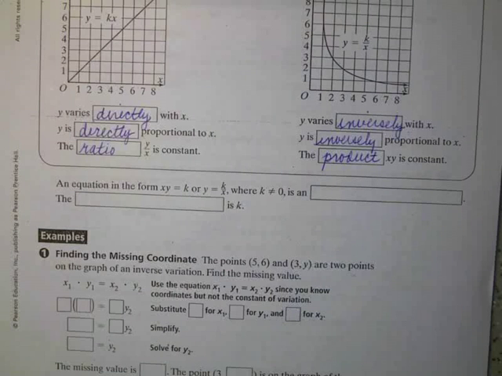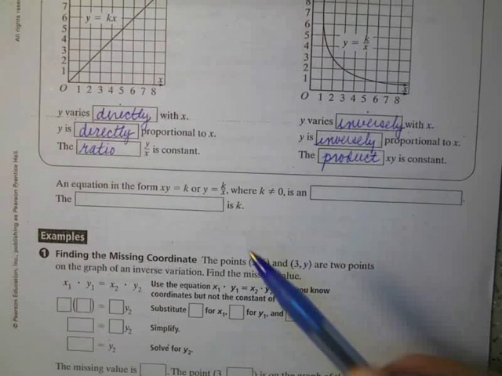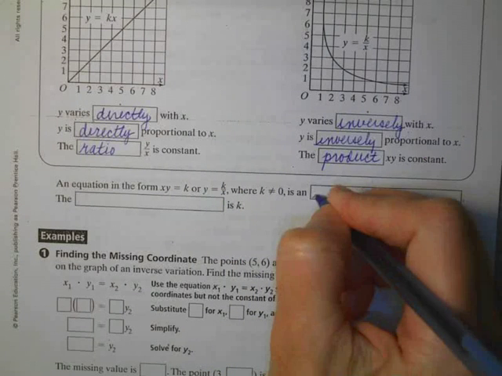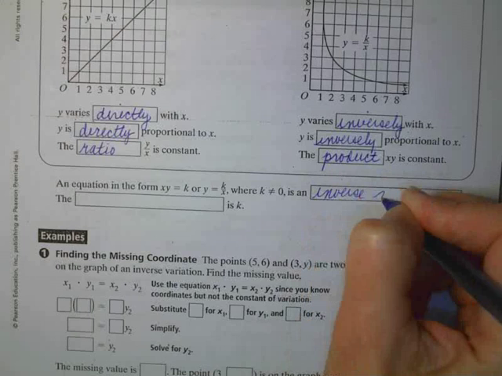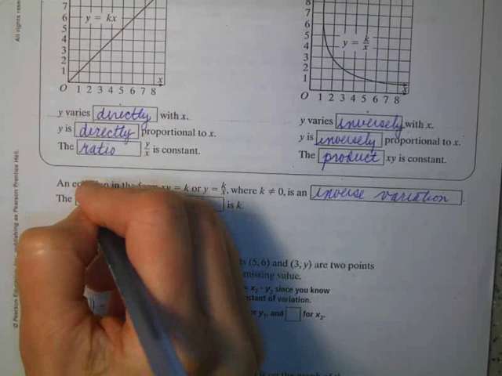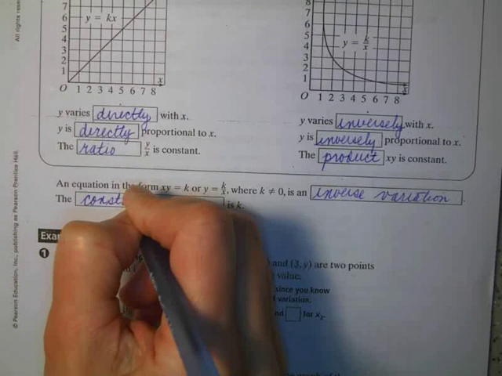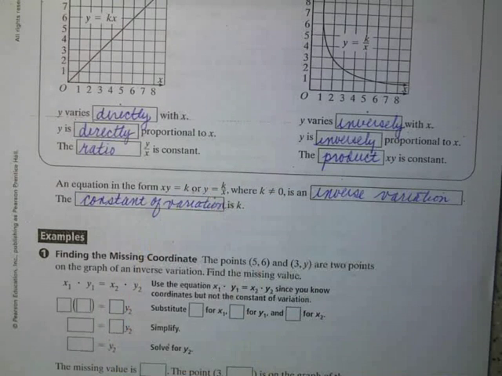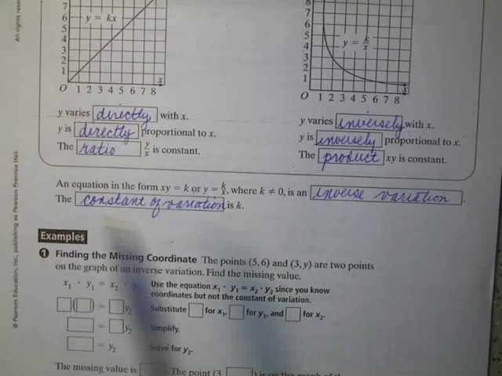proportionally. An equation in the form xy equals k, or y equals k over x, where k is not 0, is an inverse variation. The constant of variation is k. Okay. So we're going to examine how things look a little bit differently with the inverse variation compared to direct variation. Well, let's go through some examples.